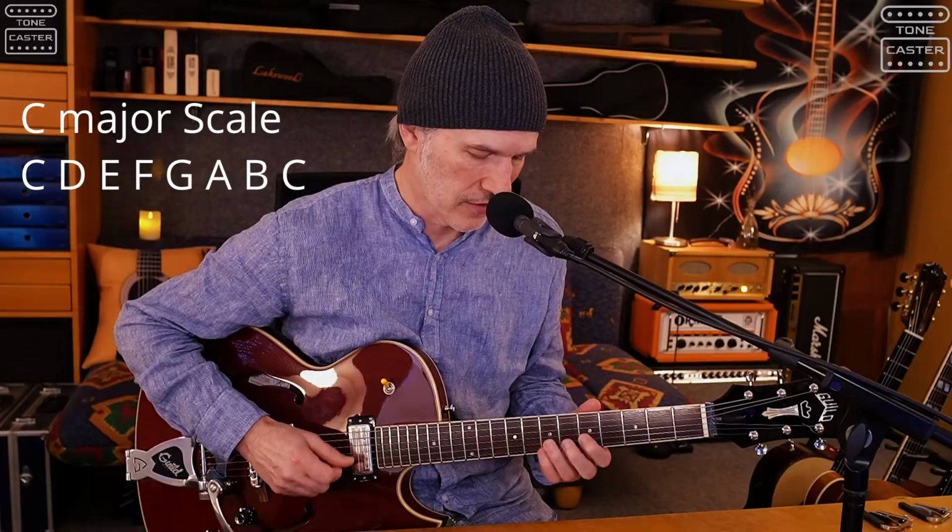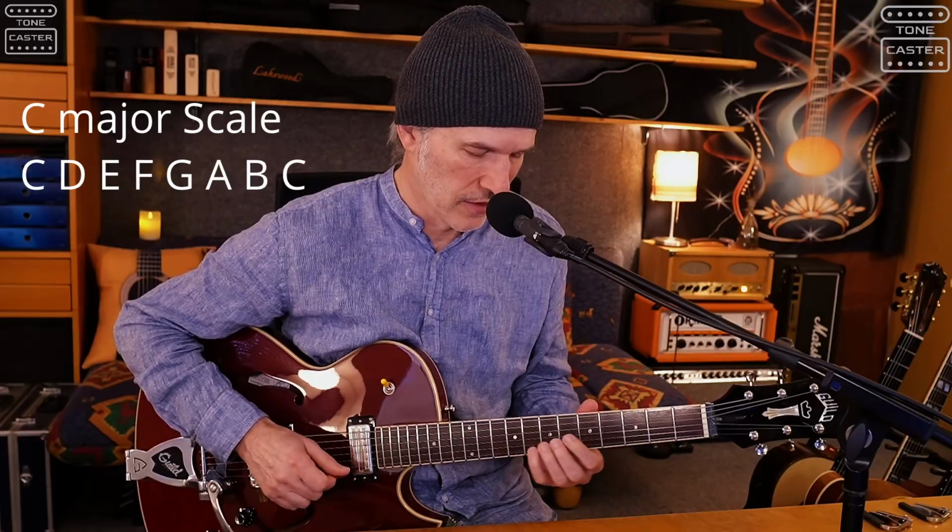And what you find is that there's still almost all the same notes like in the C major scale. The only note that we're changing actually is the G into a G sharp. I play it here on the high E string.